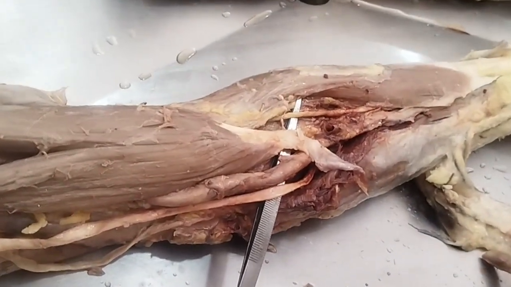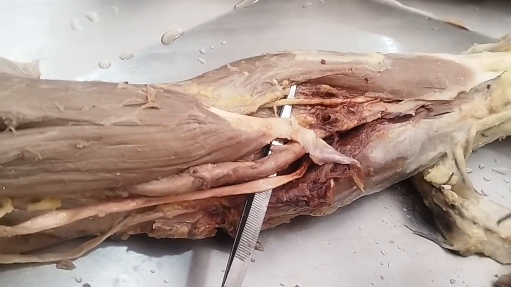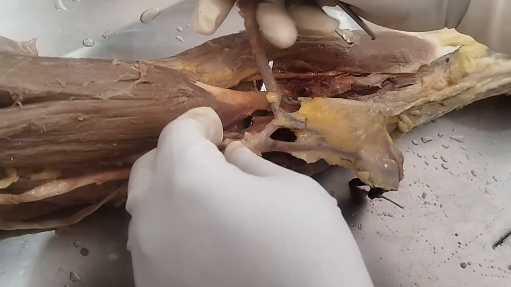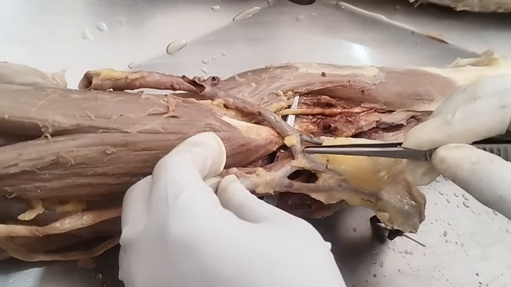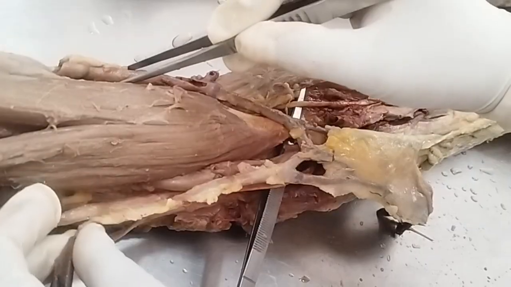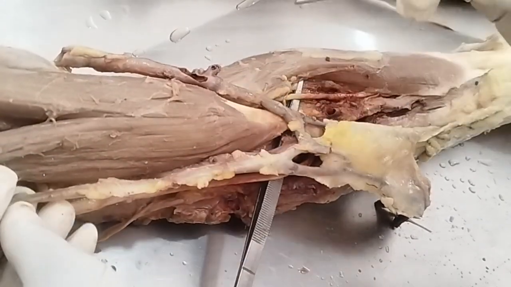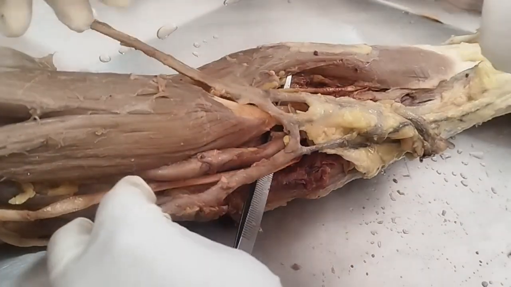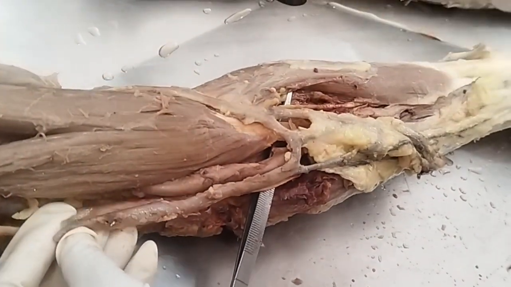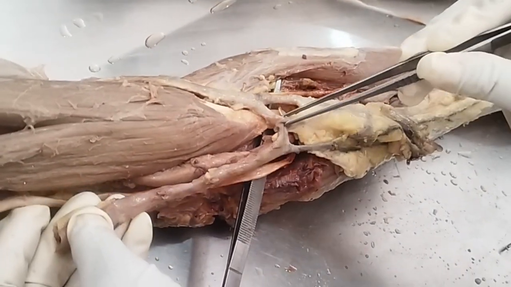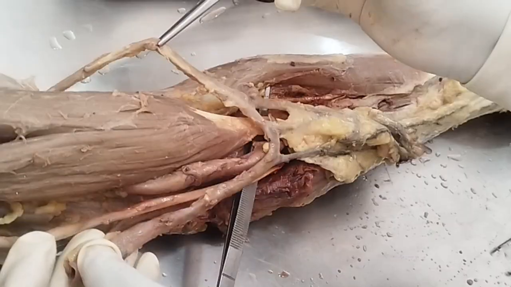Remember this. Can you show the median cubital vein? We separated it here. Which one, sir? This one. This is the cephalic vein and the basilic vein. This is the basilic vein, this is the cephalic vein, and the median cubital vein is the big one. It connects these two veins.